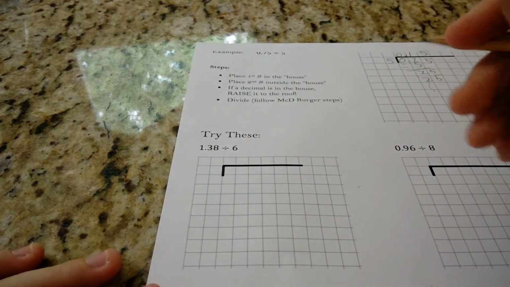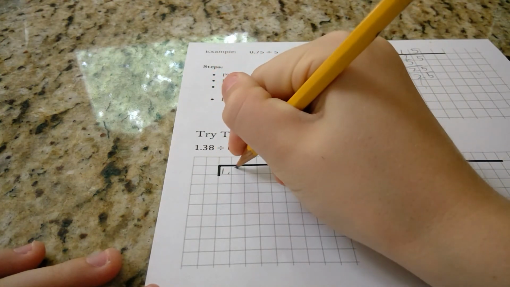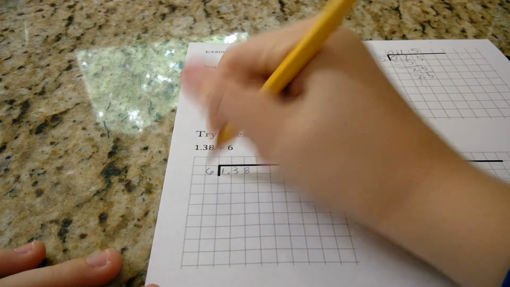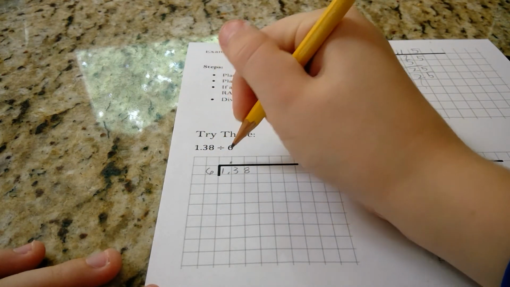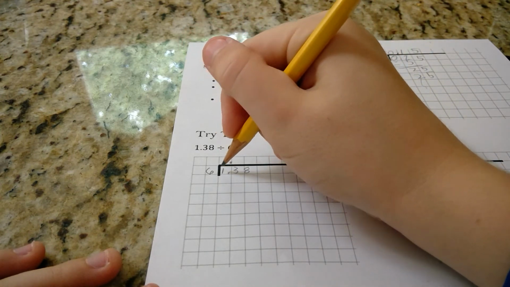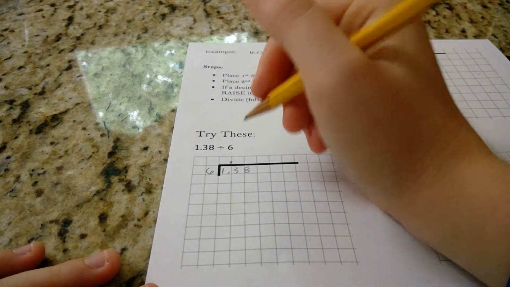So I'm going to do 1.38 divided by 6. And we put up the decimal point right here. And then 6 can't go into 1, so I move on to the 13.